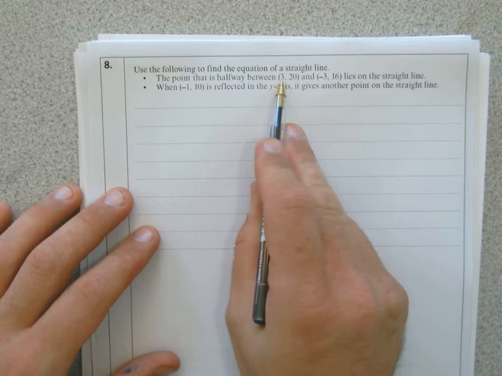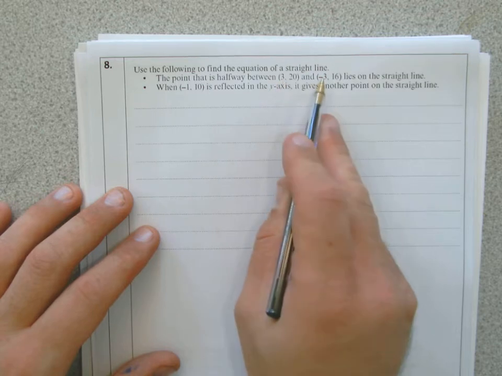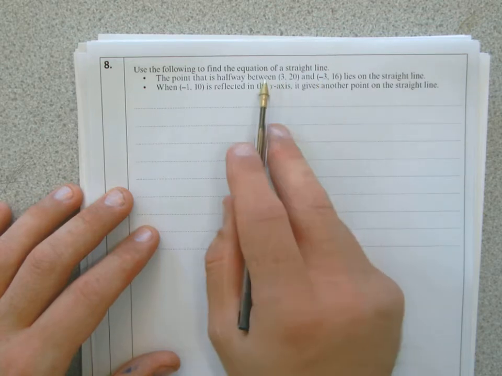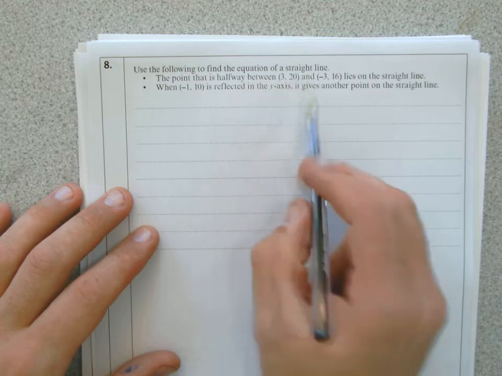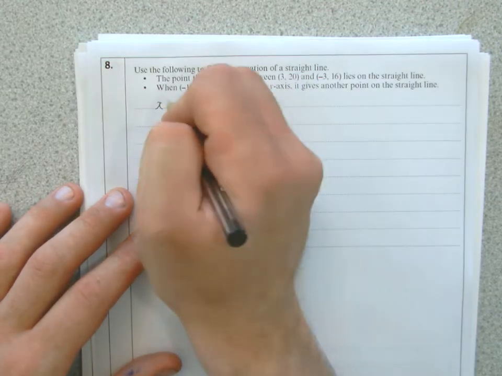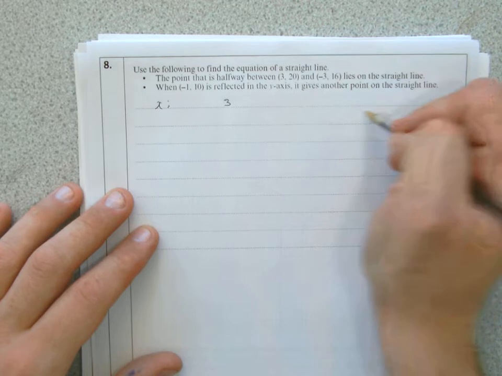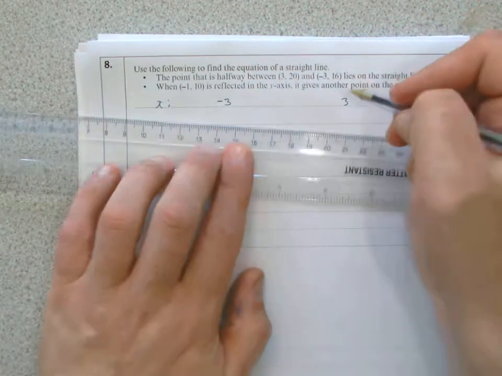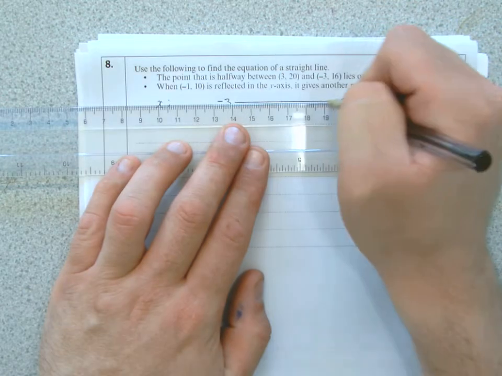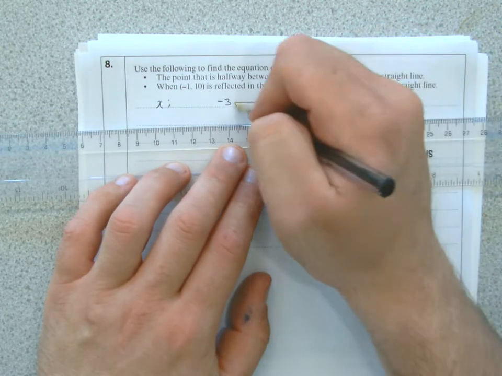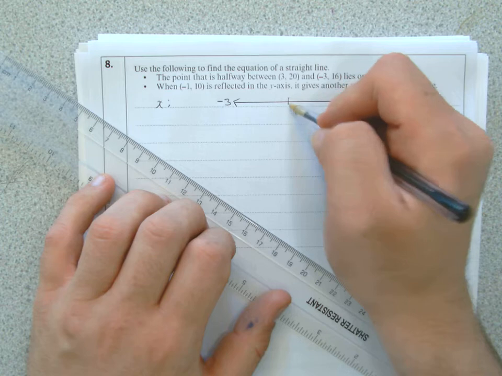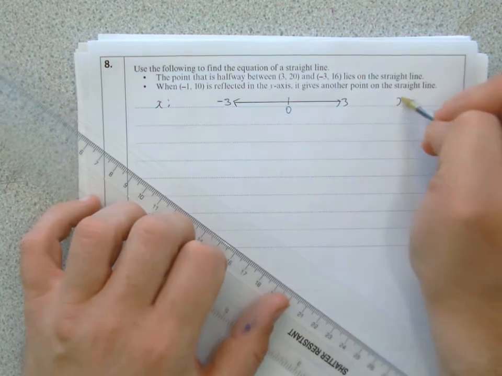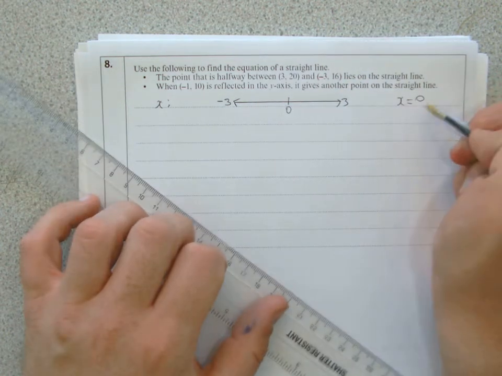The x value here is 3 and the x value here is -3. And we want the point that is halfway between them, so the midpoint essentially. Let's focus on the x's first then. So you've got 3 on one side, -3 on the other. I think it's pretty clear to see, isn't it? If you've got -3 to 3, what's going to be in the middle? Of course you've got 0, haven't you? So the x coordinate there will be 0.